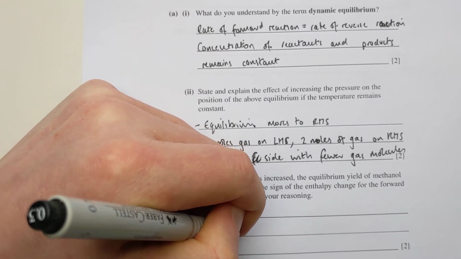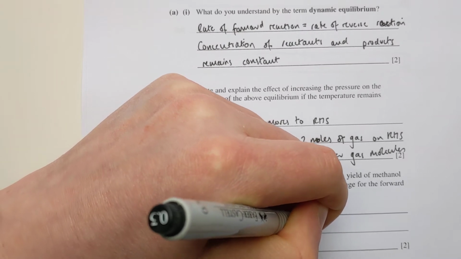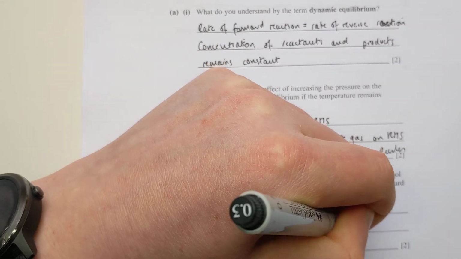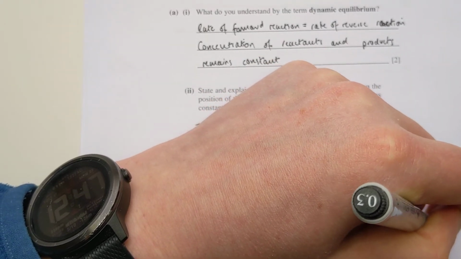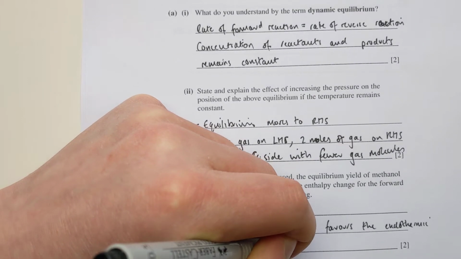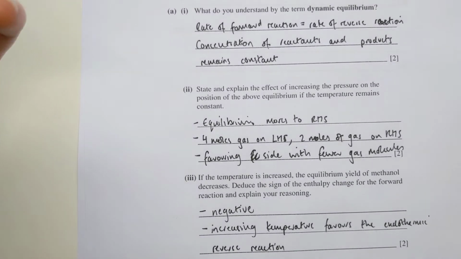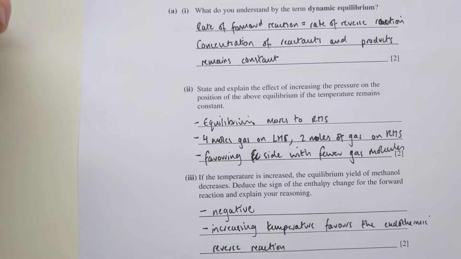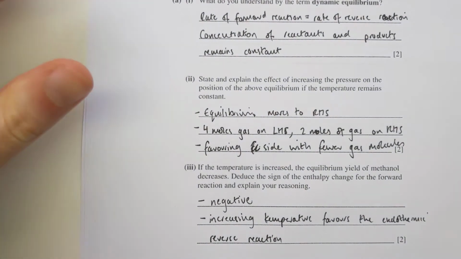Increasing temperature favours the endothermic reverse reaction, which I think makes sense in terms of what you have to go through to get that. That's pretty much what the mark scheme says as well. They said when temperature increases, you shift in the endothermic direction, or you could just say the reverse reaction is endothermic. So it's quite open-ended. Anything along those lines gets you the mark there.